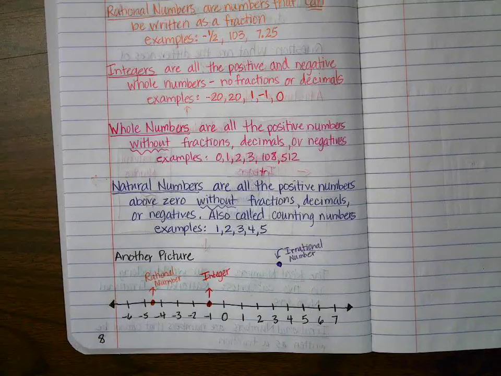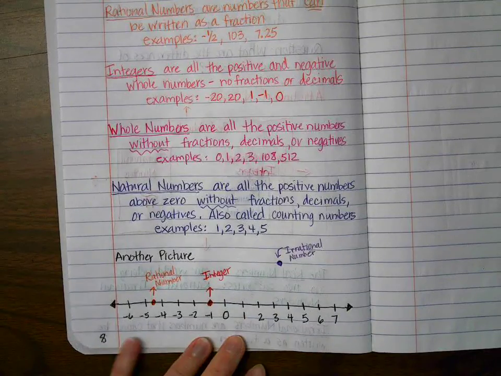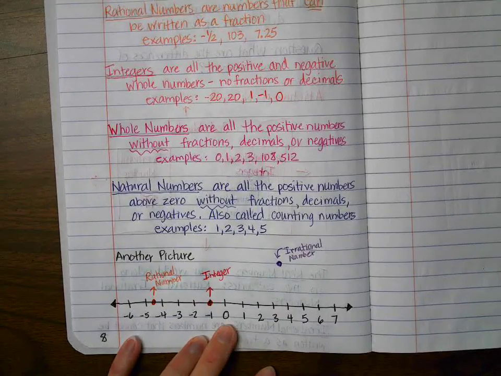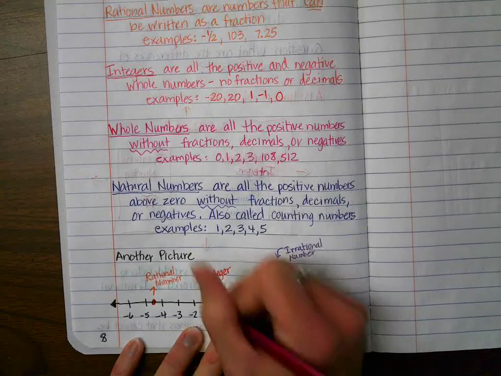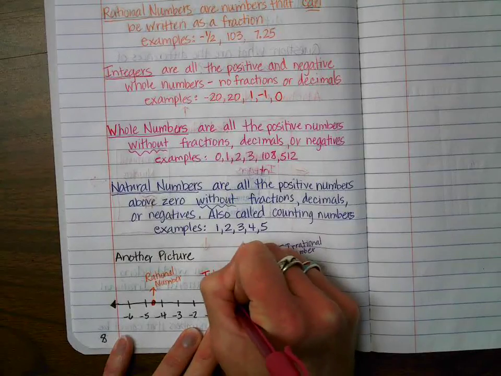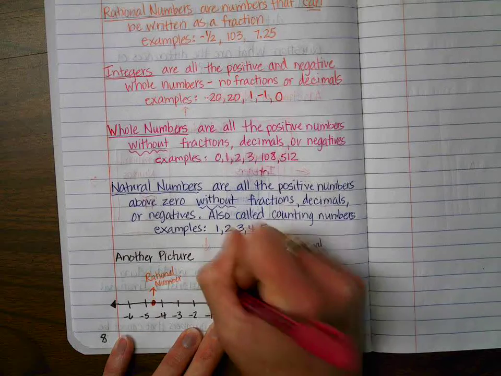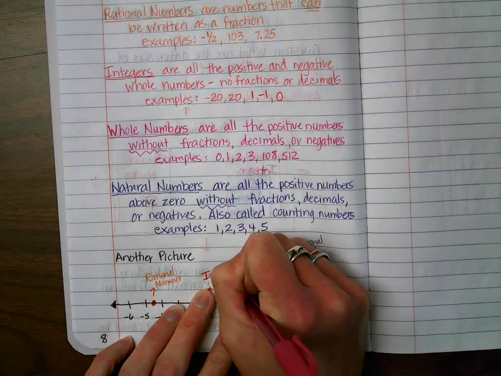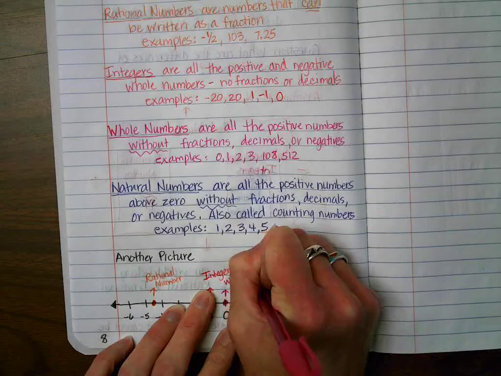The next one that I want you to do is your whole numbers, remembering that a whole number has to be all the positives, and it does include the number 0. Okay? It cannot be fractions, and it cannot be decimals, and it cannot be negatives. So I am going to choose, of course, 0 to represent my whole number today. Is 0 the only whole number?